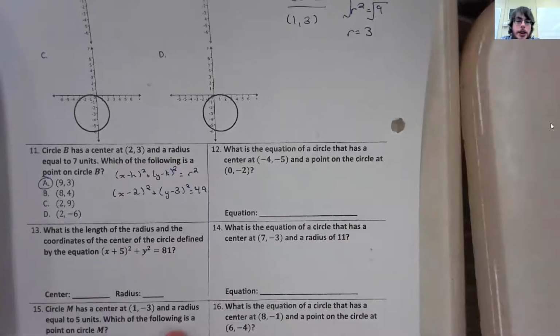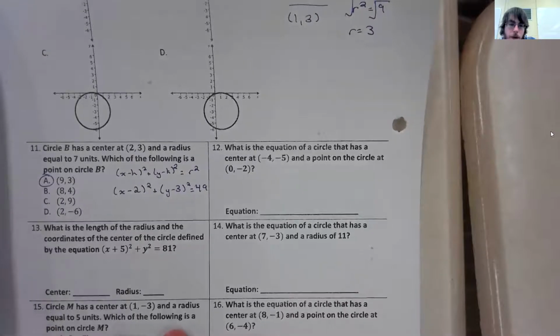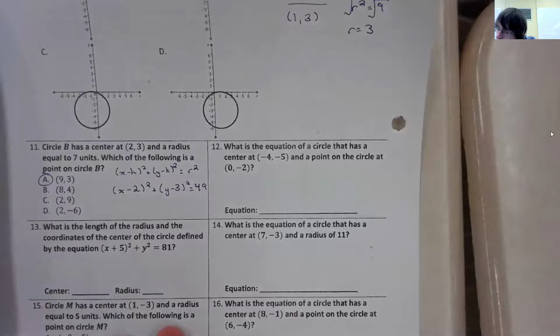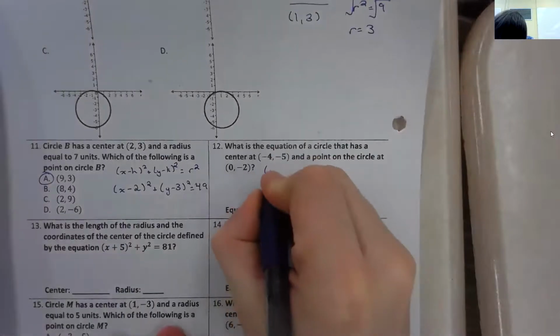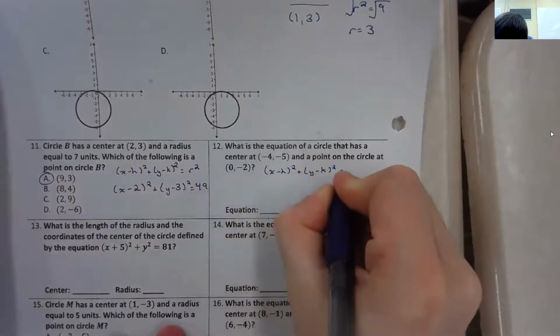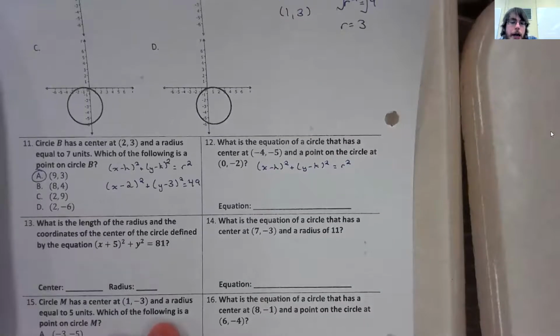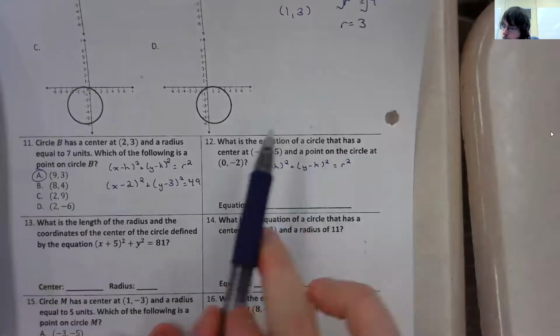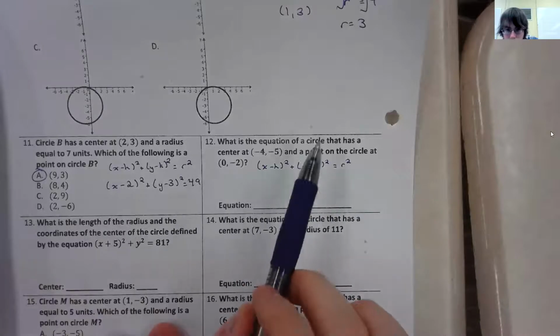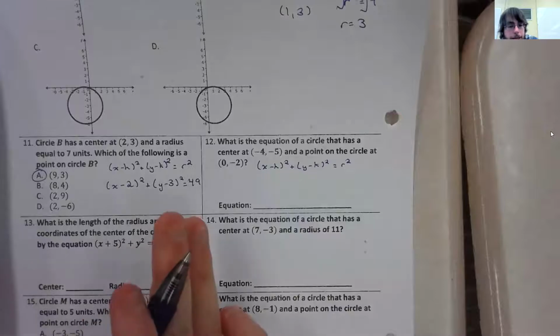Number 12, what is the equation of a circle that has a center at (-4, -5) and a point on the circle at (0, -2)? Now, this is where a lot of people get tripped up. Now, we know that our equation has the form (x - h)² + (y - k)² = r². And we know that we need to know our center and our radius. Well, in this case, we only know the center, but not our radius. However, we do know a point on the circle is (0, -2). Now, how does that help us?